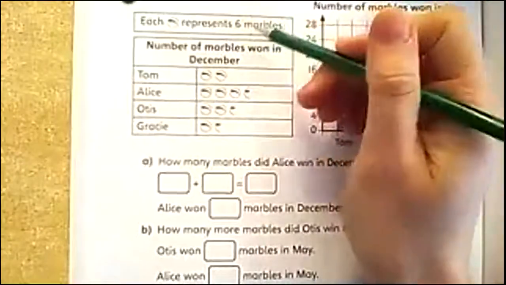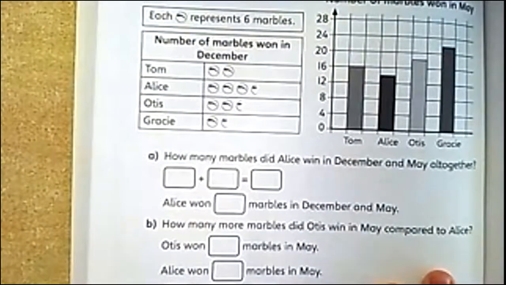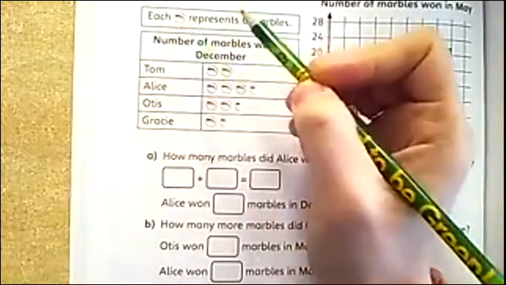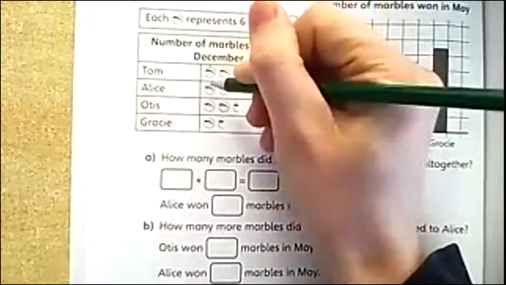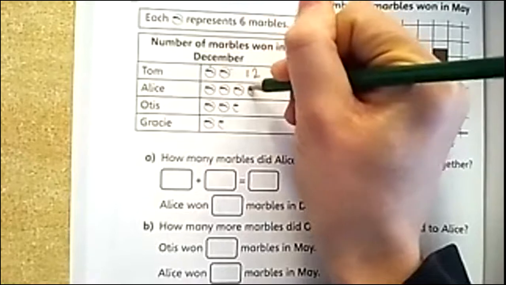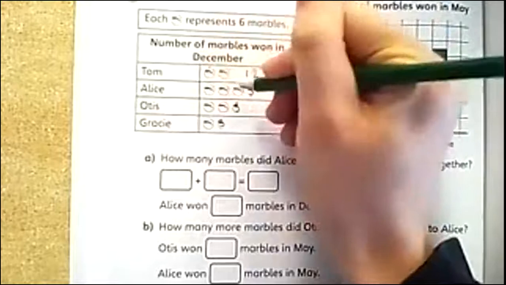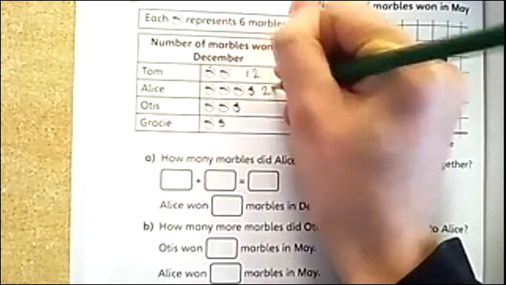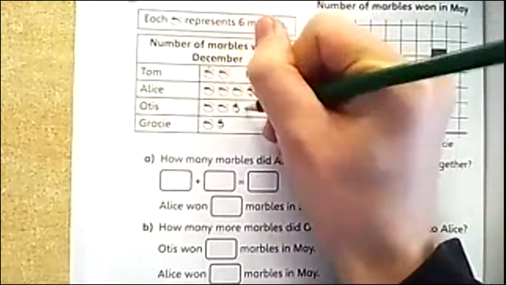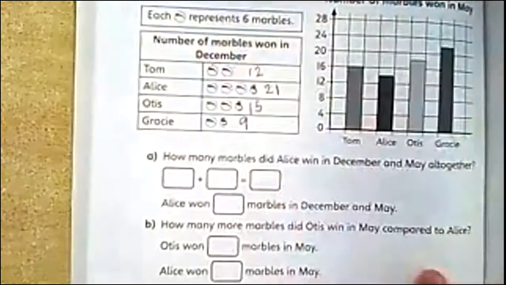Okay, welcome back. So the first thing I'm going to do is look at my table and my bar chart. I know that here, 1 marble represents 6 marbles. So I've got 6, 12. I'm writing in my answers here. If a whole one is 6, a half must be 3. I'm going to write a little 3 in these halves so I know. So I've now got 6, 12, 18, add 3 is 21. 6, 12, add 3 is 15. And 6, add 3 is 9. So I've put those in there.